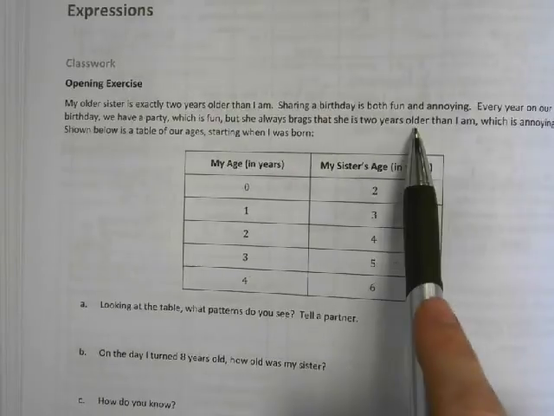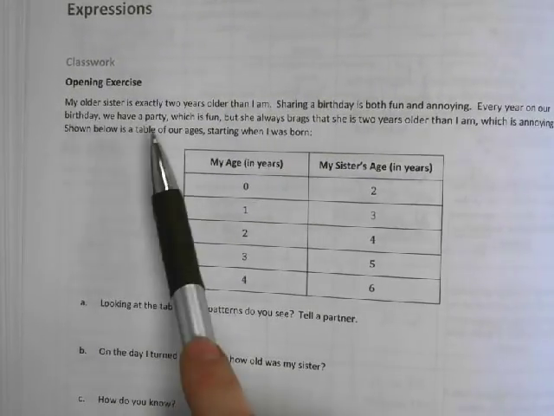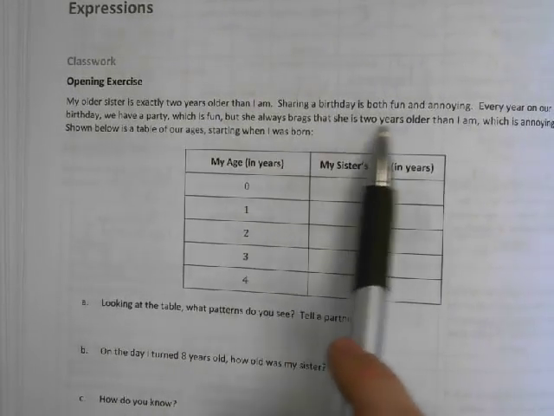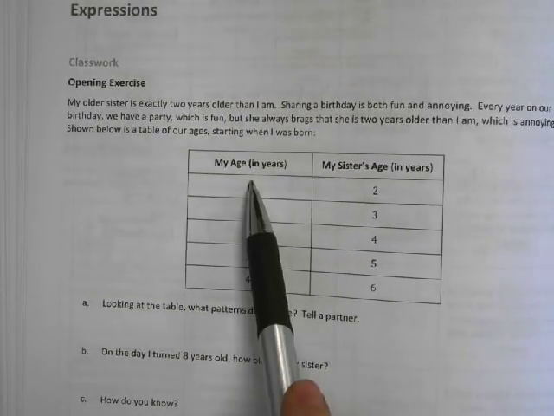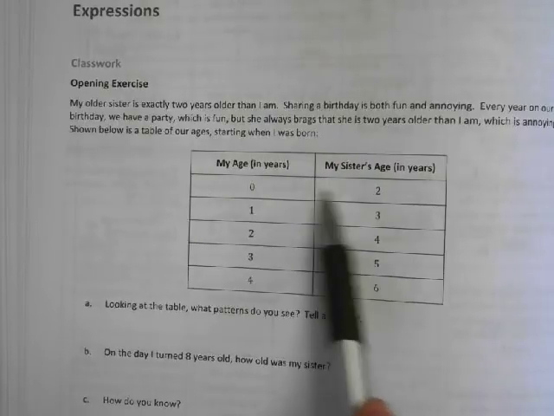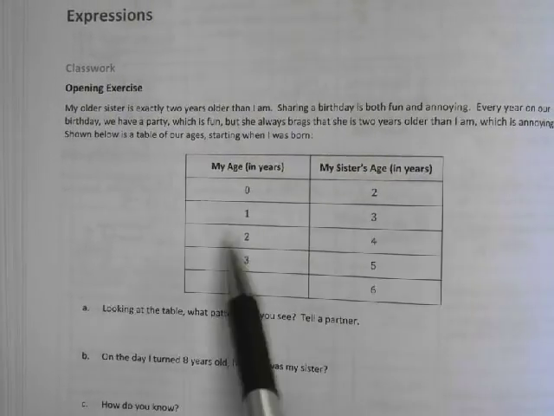Sharing her birthday is both fun and annoying. Every year on her birthday, we have a party, which is fun, but she always brags that she is 2 years older, which is annoying. Shown below is a table of her ages, starting when I was born. So when she was born, she was 0 years old, her sister was 2. When she was 1, her sister was 3, and so on.